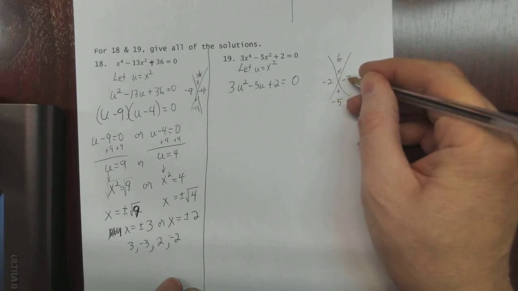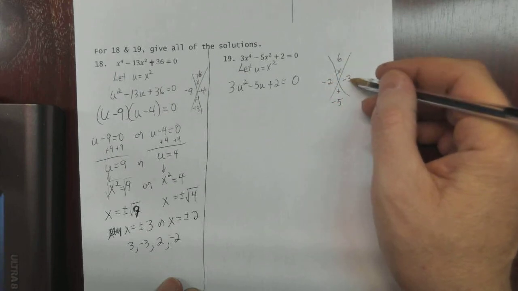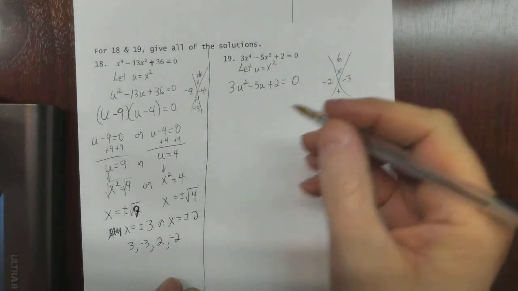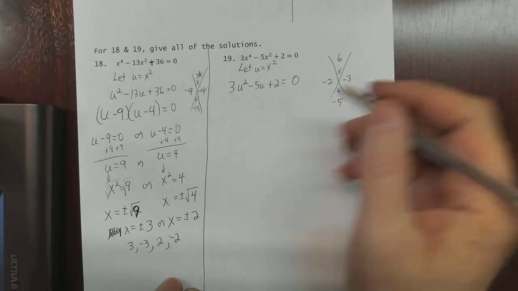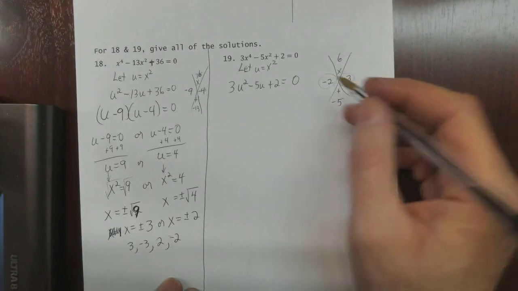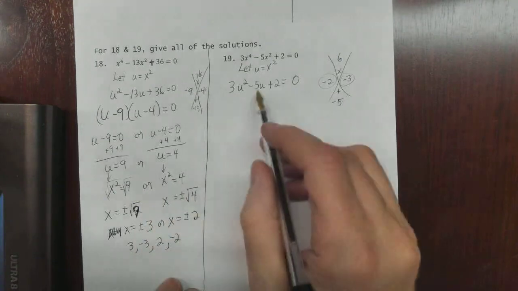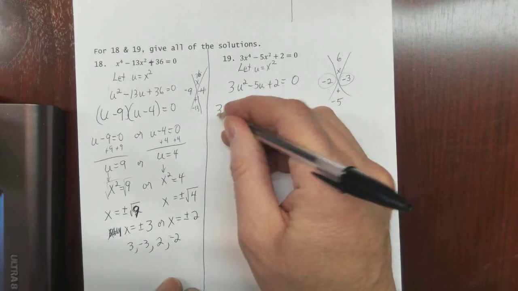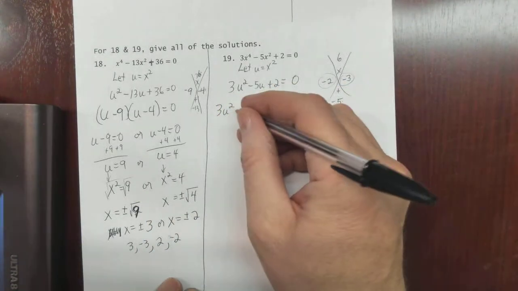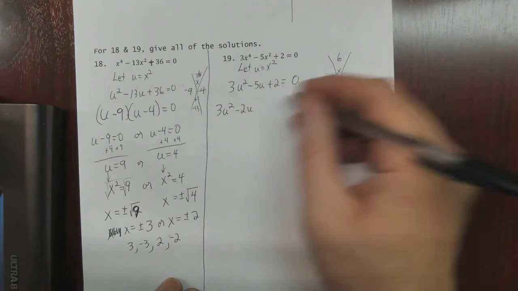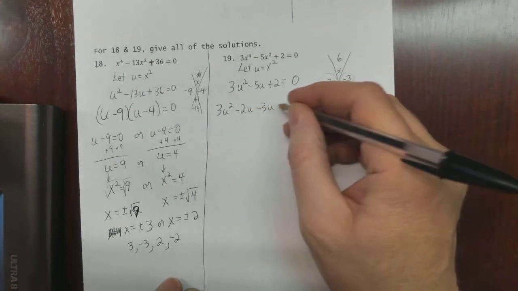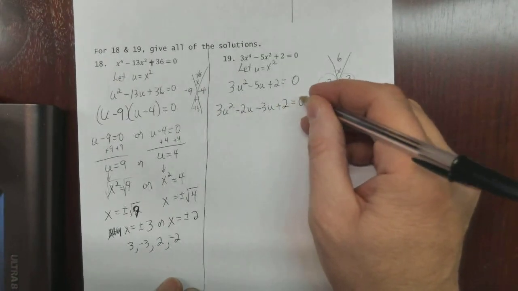Negative 2 times negative 3 is 6, and it adds up to negative 5. So that's how I'm going to use these to split up the negative 5u: 3u squared minus 2u minus 3u plus 2 equals 0.